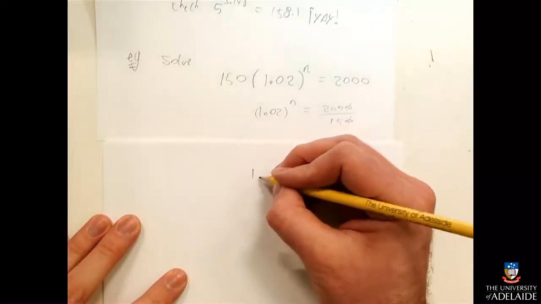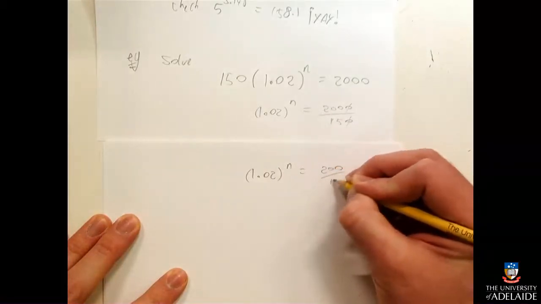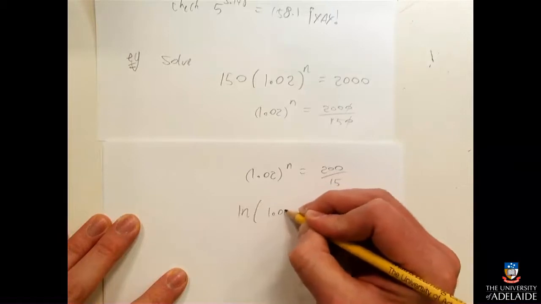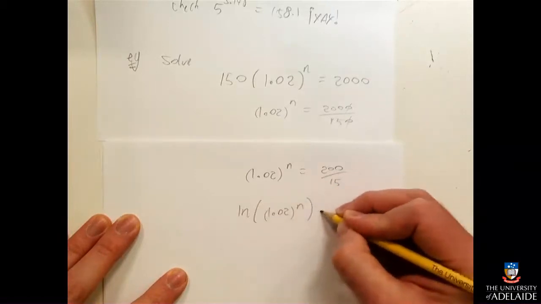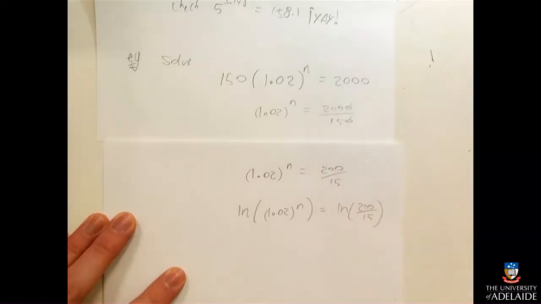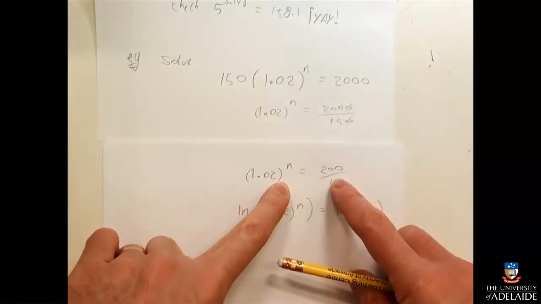This is where I was on the new page, just so it's easier to read. I'm going to go ln of all of this, like that. Just do ln on everything, because these two numbers are the same number, if I pick the right n anyway.